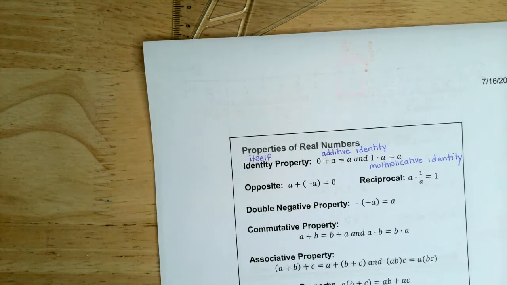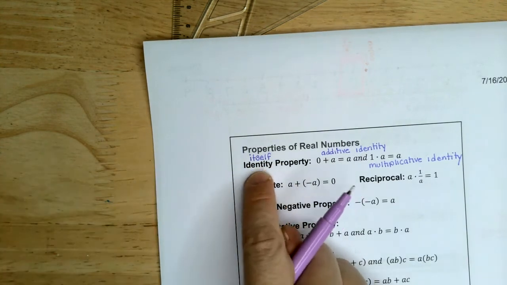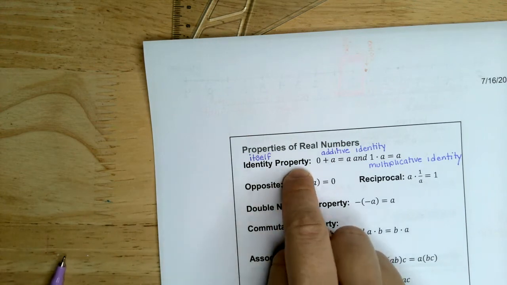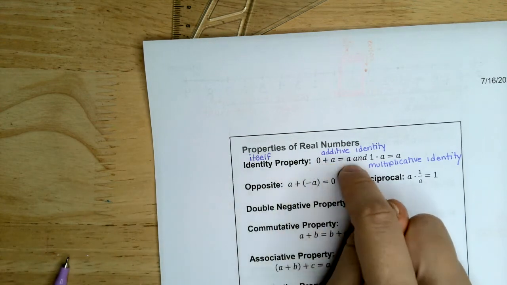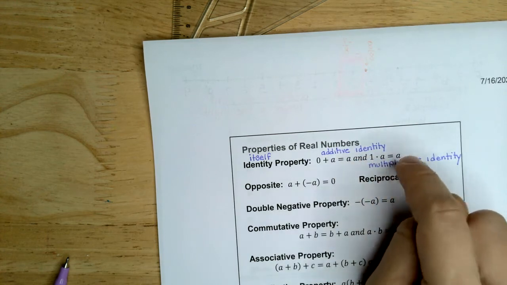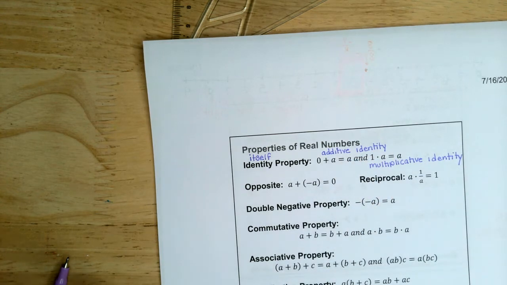What are they trying to tell us? Itself, its identity does not change. So the identity property is telling you anything plus 0 is itself, it remains itself, and anything times 1 is itself. That's all those properties are saying, okay?